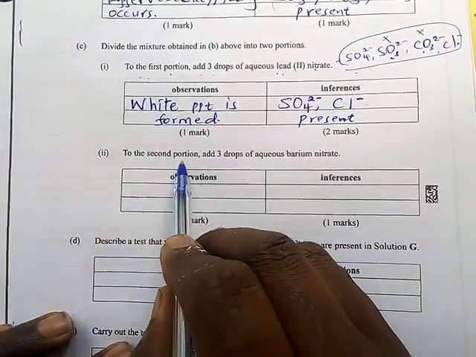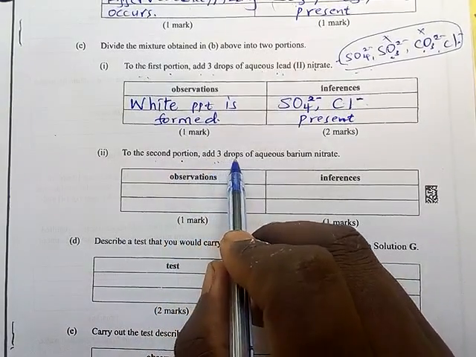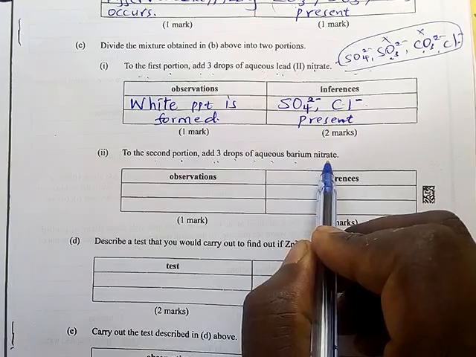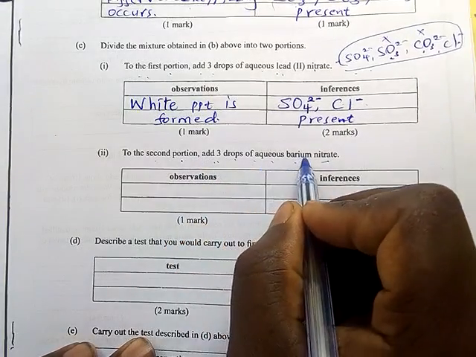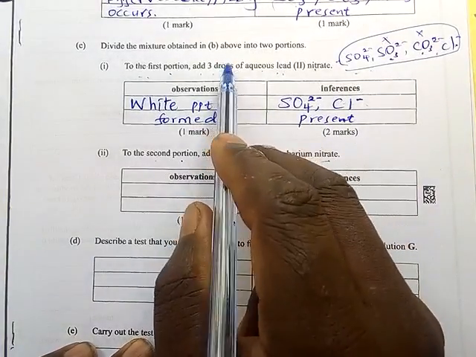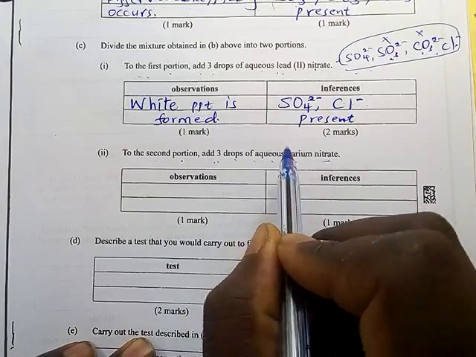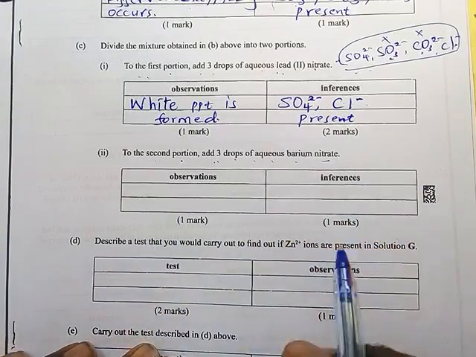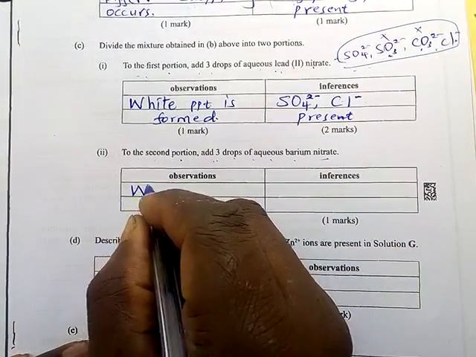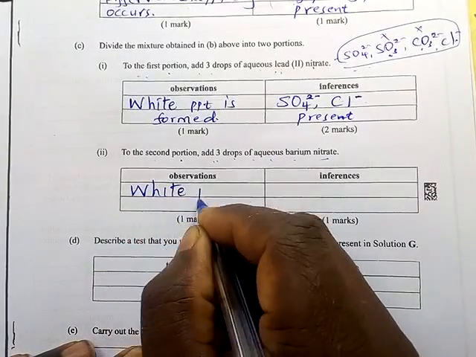To the second portion, add 3 drops of aqueous barium nitrate. We are adding barium nitrate only into this portion here. Remember, this portion contains nitric acid inside. You should know, because the acid was in excess. So what we expect is a white PPT.